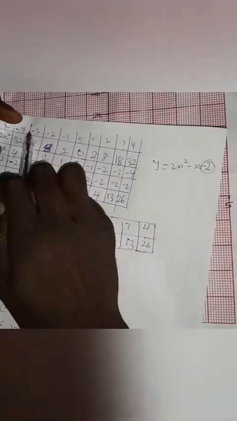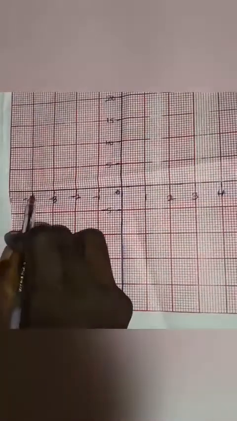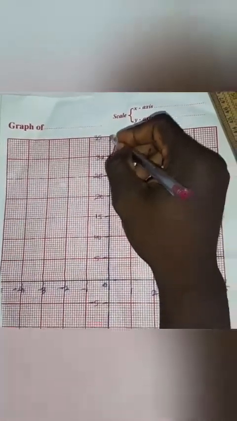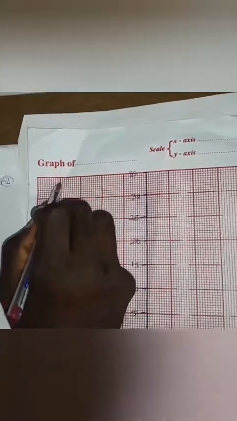When x was minus 4, I had y is what? 34. So I can come to this with minus 4, and I'll read off 34 from this. Remember that 2 of the lines are 1. So I have 2 away from 35. So I'll come to this place. This is 30, 31, 32, 33, 34.